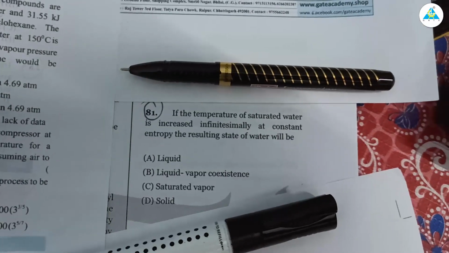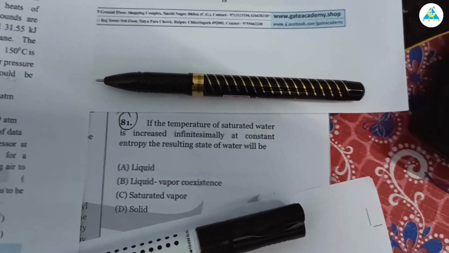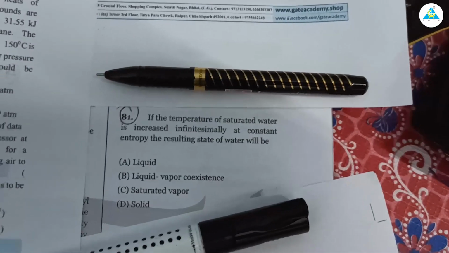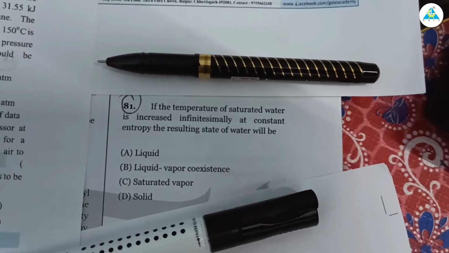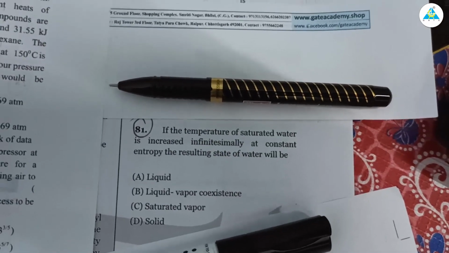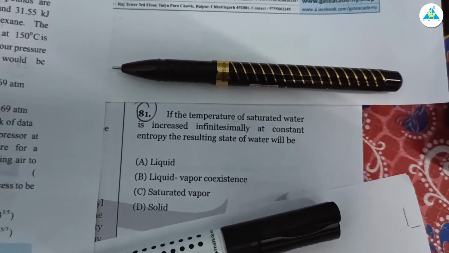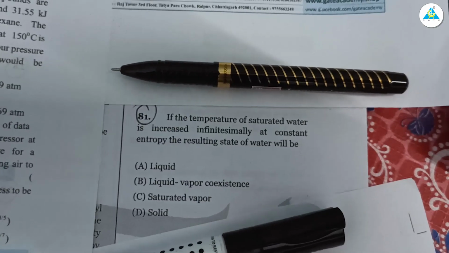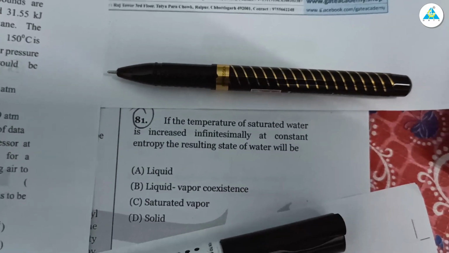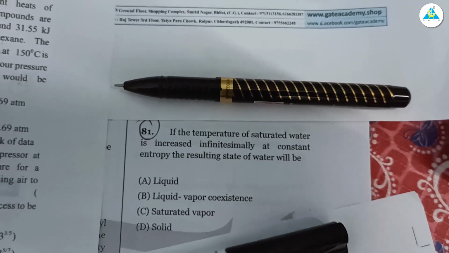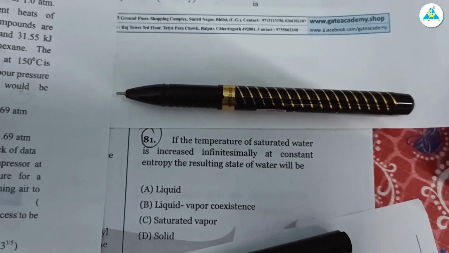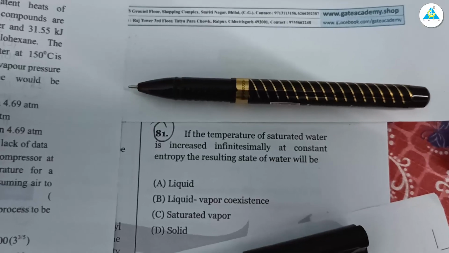So this is the next question. If the temperature of saturated water is increased infinitesimally at constant entropy, what will be the resulting state of water? Liquid, liquid-vapor coexistence, saturated vapor, or solid? Tell me the answer. If the temperature of saturated water is increased infinitesimally at constant entropy, the resulting state of water will be.